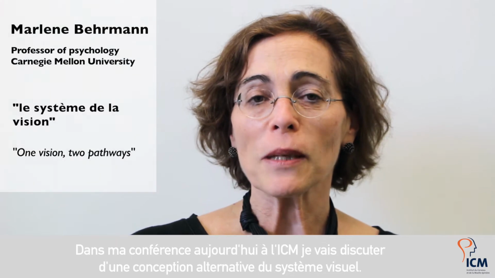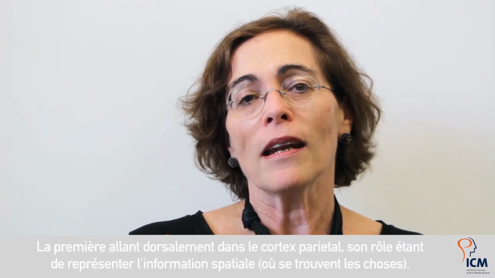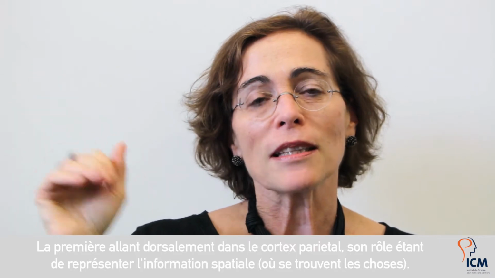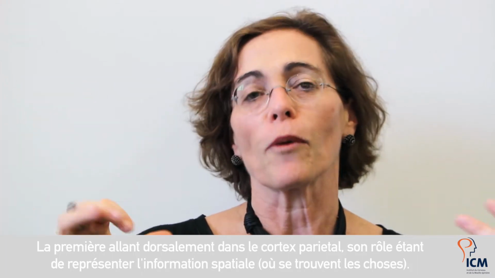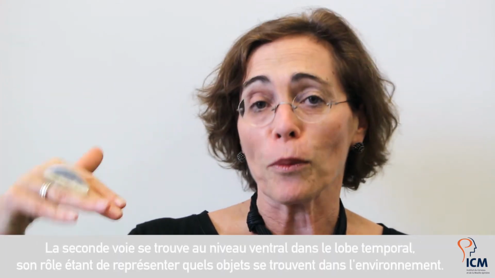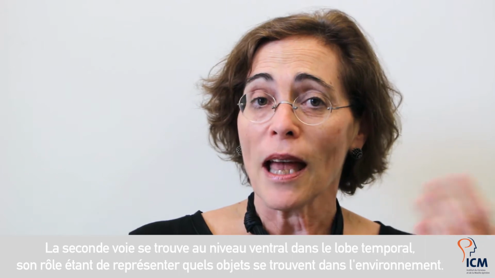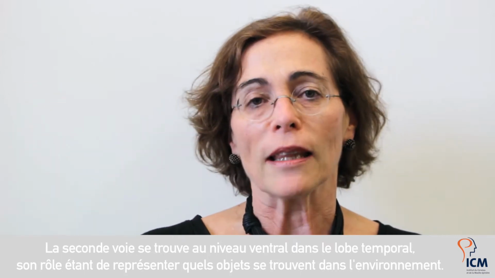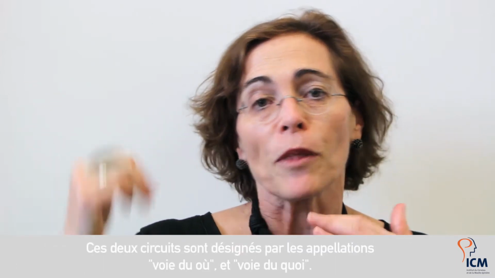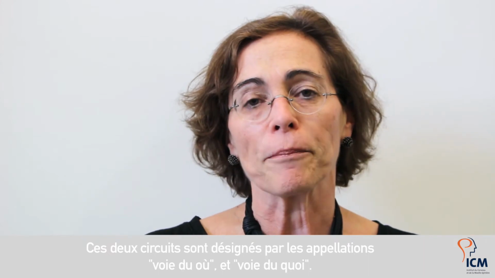So today I'm going to be discussing an alternative way of thinking about the visual system. Up until fairly recently, the idea was that there are these two separate pathways in the brain. One goes up into parietal cortex, and its job is to represent spatial information, where things are in the environment. There is a separate pathway that goes down into the temporal lobe, and its responsibility is to represent what objects are in the environment. And these two pathways are called the where pathway and the what pathway.